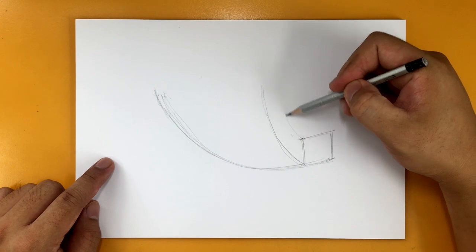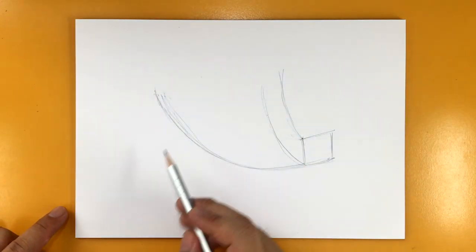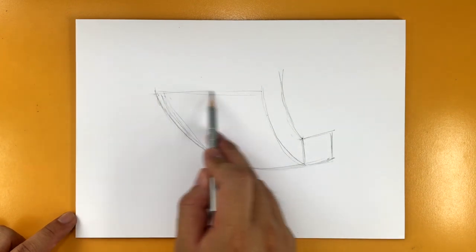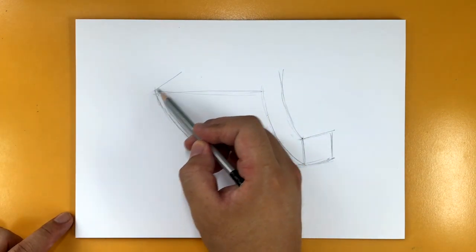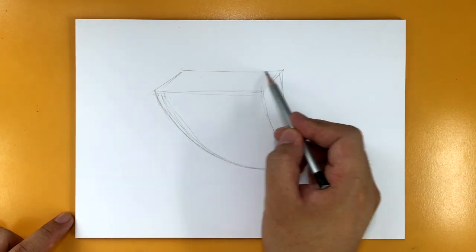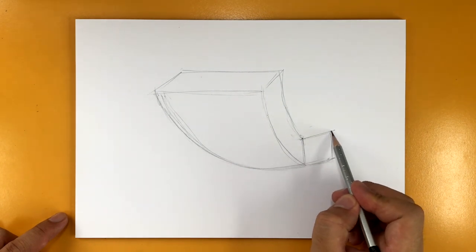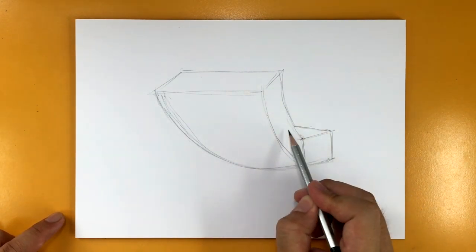Okay, and then here, it's going to be the side, like that. This one goes straight across. The top line over here, and there you go. So there's our basic SpongeBob shape. We're going to go from here. Now we're going to draw the back, and it's going to look like that.